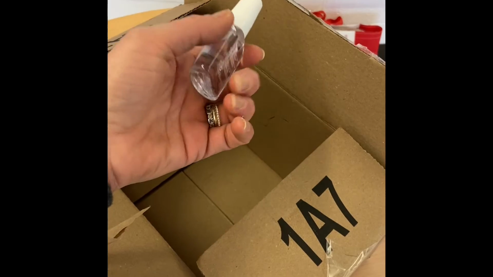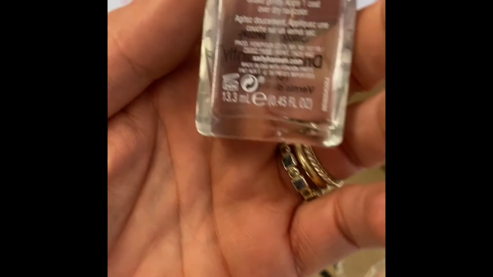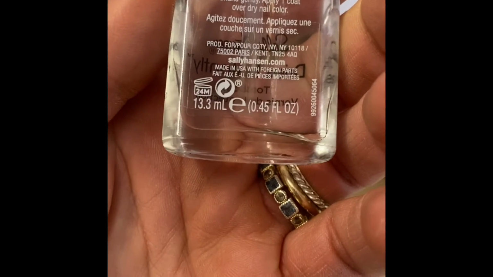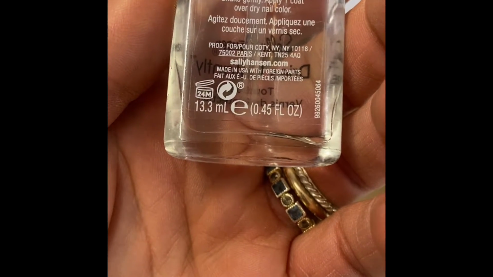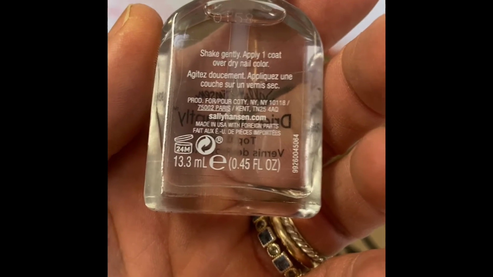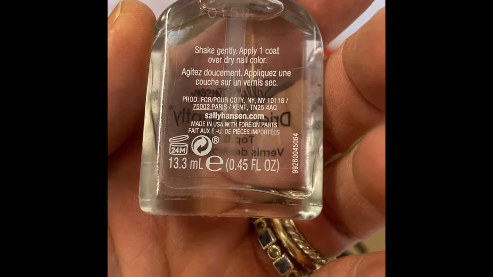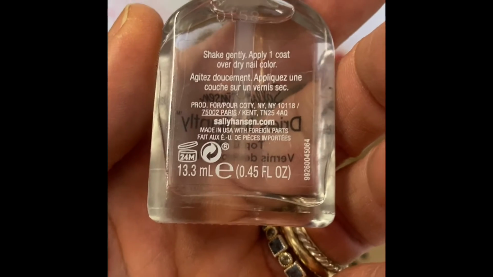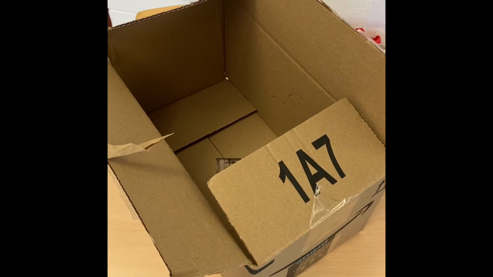And when I looked carefully at my nail polish, it said that there were 13.3, or about 13, milliliters of nail polish inside the container. 13 milliliters of nail polish in this container came in this very large box by Amazon.